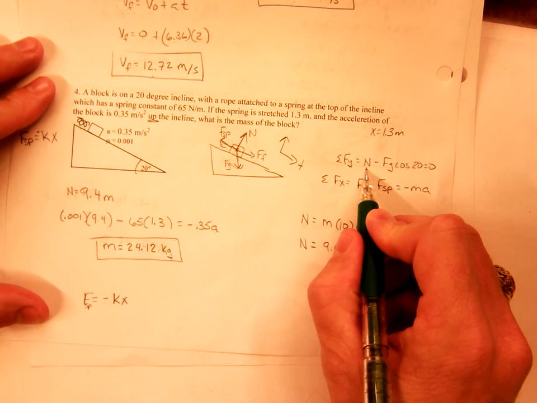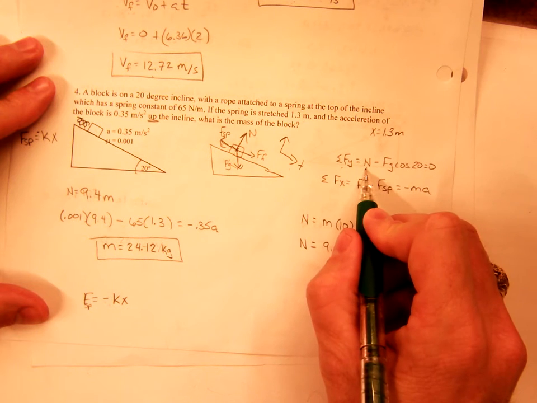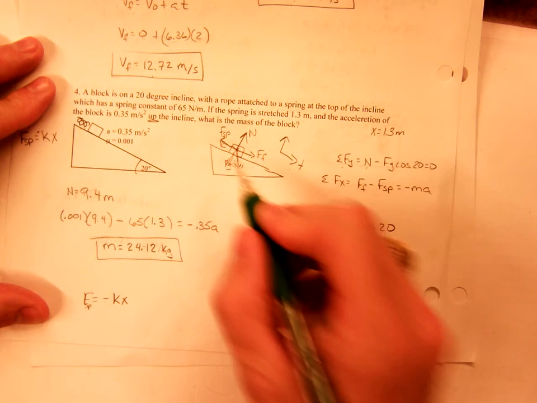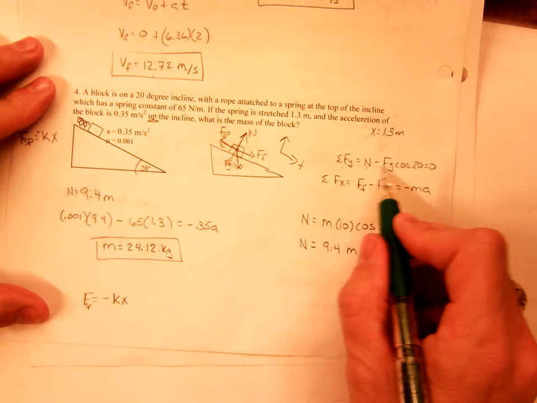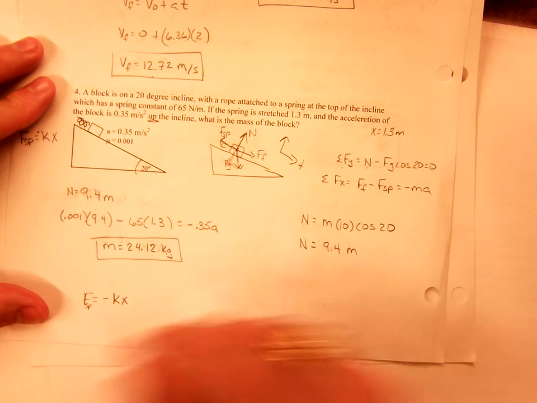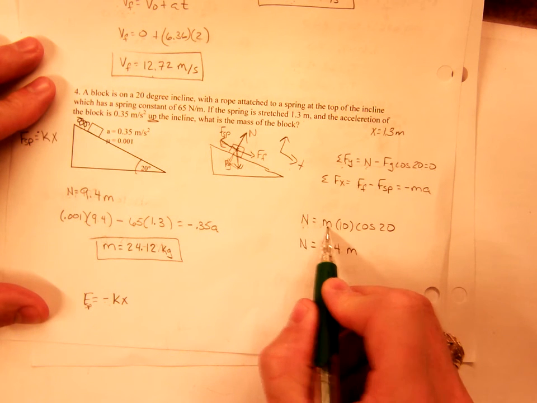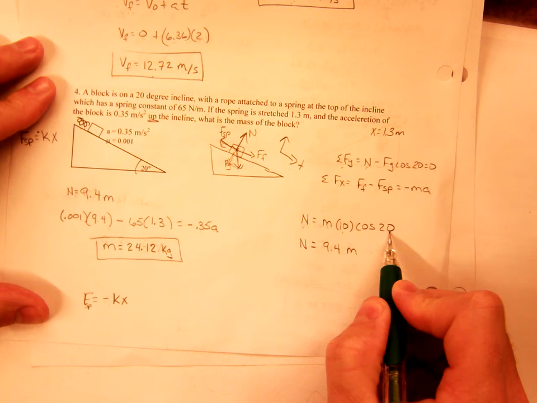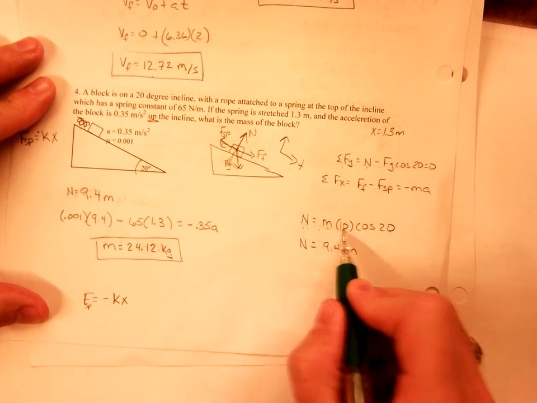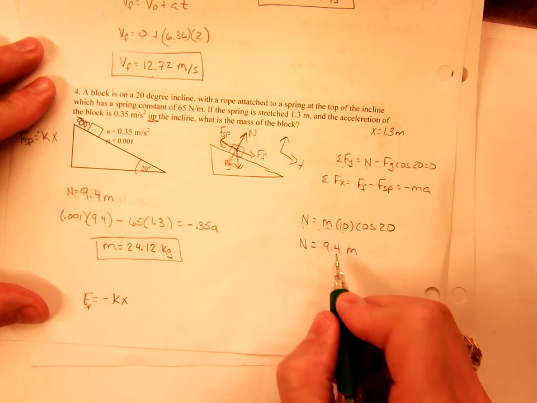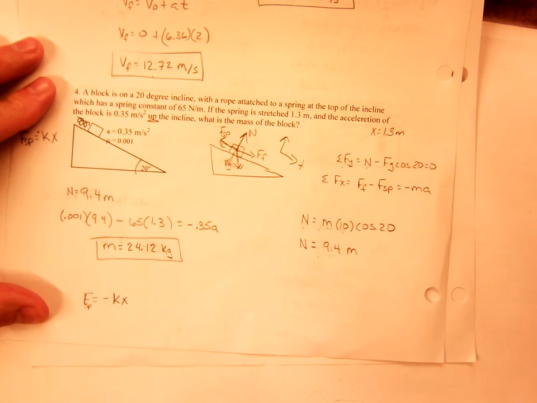Normal force, for sum of forces in the y, is normal minus the force of gravity in the y direction, so that component. That's normal minus Fg cos 20. If I go down here, I get normal is equal to mass times 10 times cosine of 20. This is my force of gravity, mass times 10. I get 9.4 m, which is kilograms.